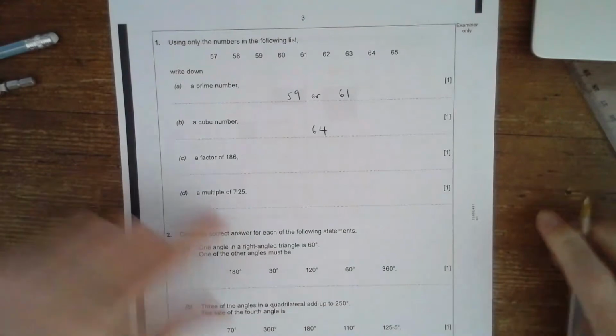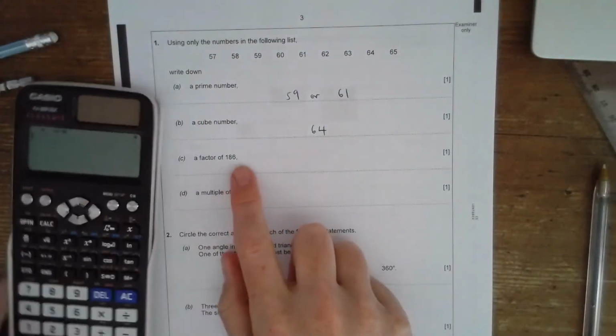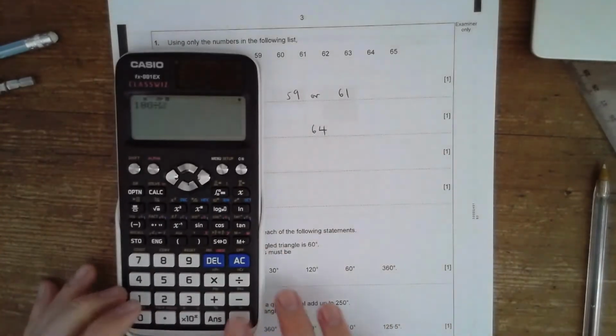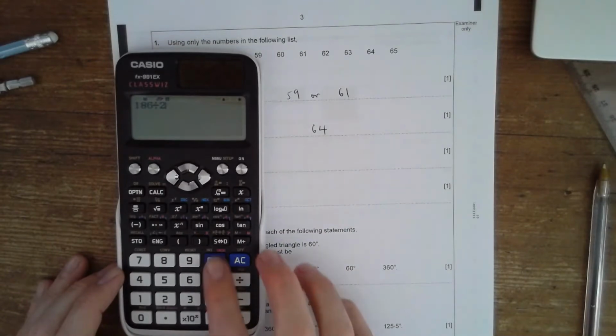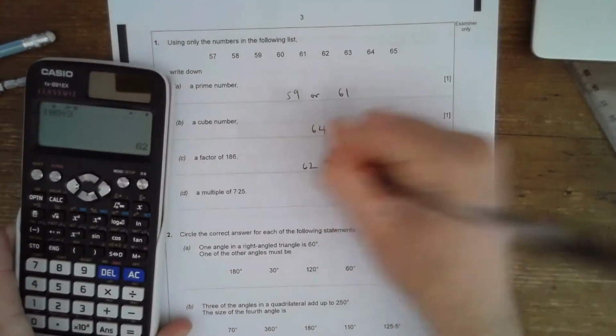A factor of 186, I am going to use my calculator this time, means that it must go into 186. So what I'm going to do is start doing 186 divided by 2. That's 93, so it's none of those. Divided by 3 is 62, so 62 would work there, okay?